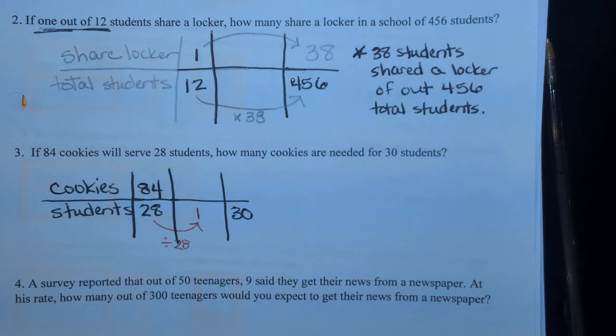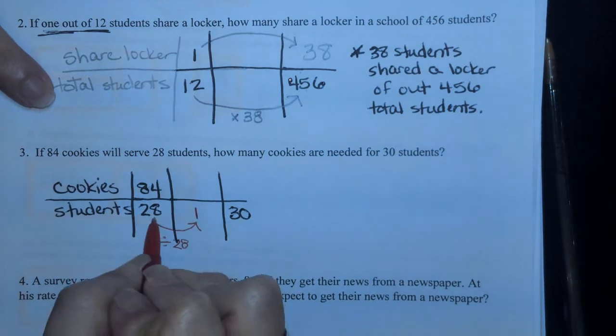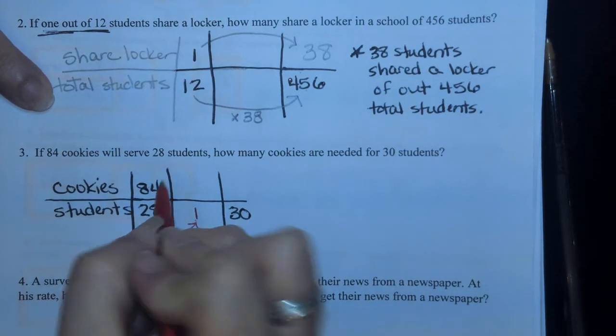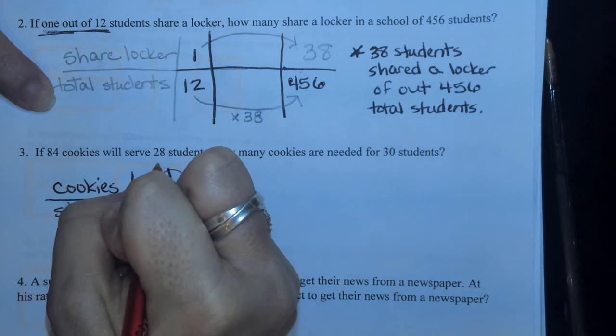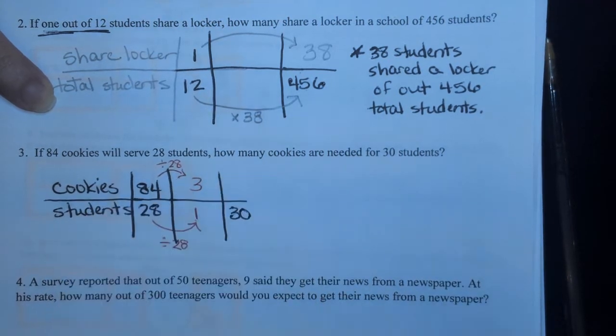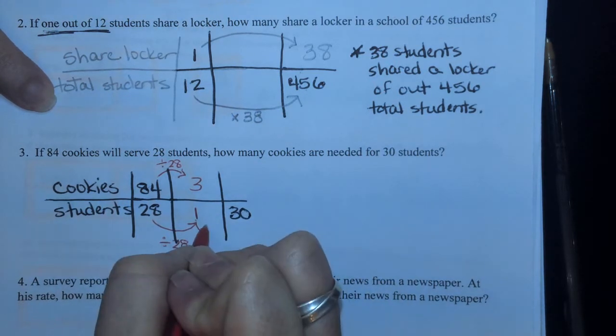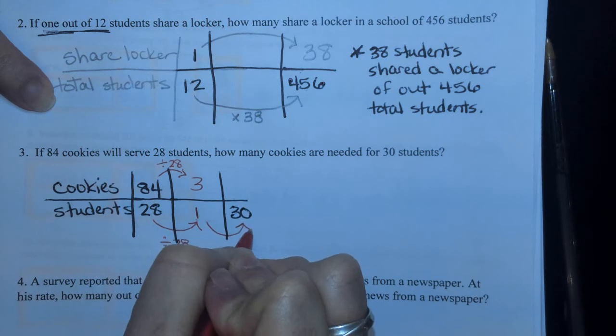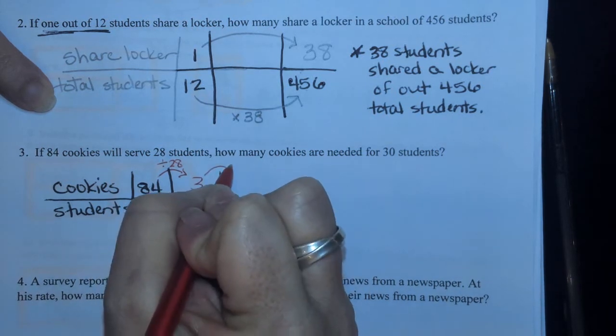So how many cookies does one student get? 28 divided by 28 is 1. What's 84 divided by 28? 3. Now, if every kid gets 3 cookies, and there's 30 kids, how many cookies do they get?